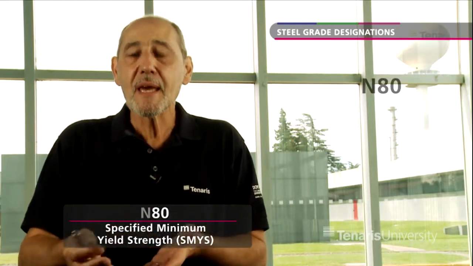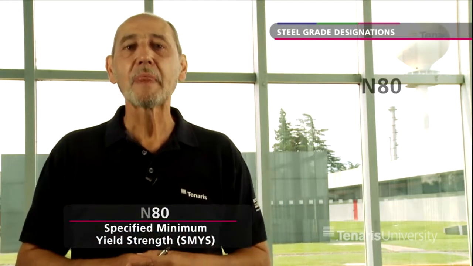With this nomenclature, there is a unique identification for each steel grade. For instance, in the grade N80, the N is an arbitrary denomination, while 80 refers to the specified minimum yield strength, SMYS, which in this case is 80 KSI.